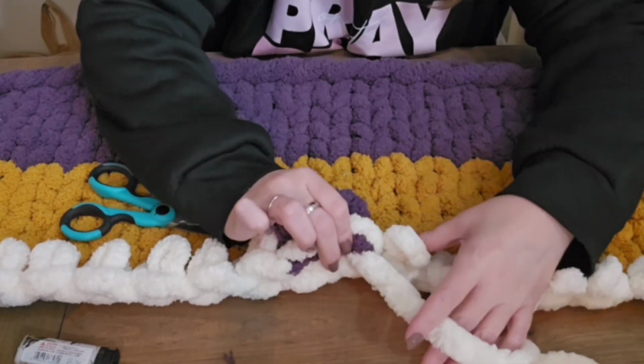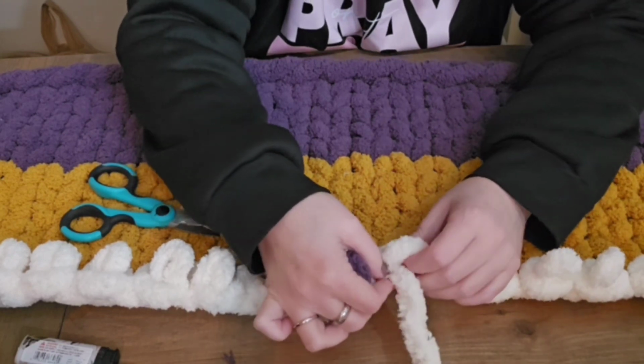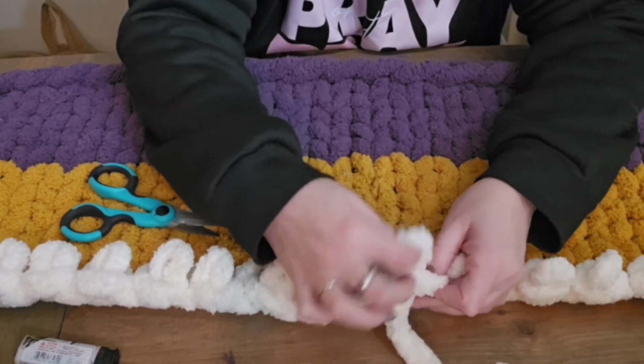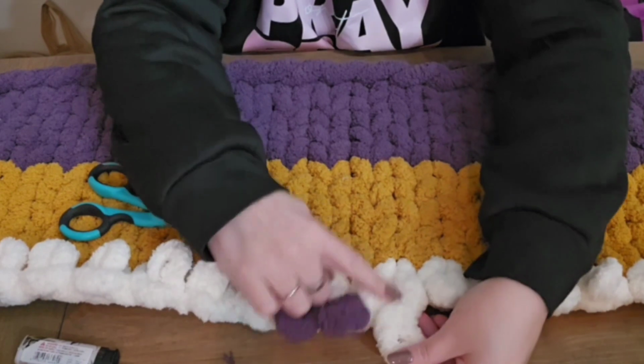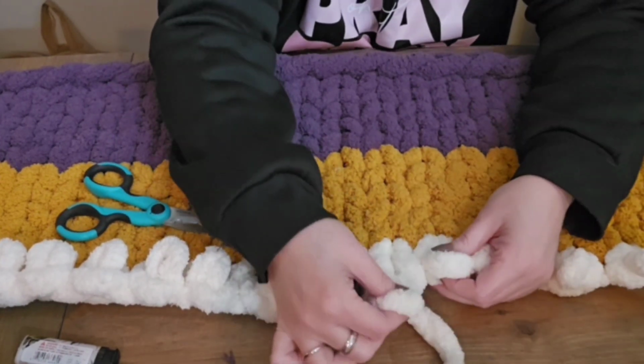And you should know when you look at the back of it, there's only a little bit of purple behind there. You'll be all right. There. Now, see, no purple showing on my white there. Perfect.